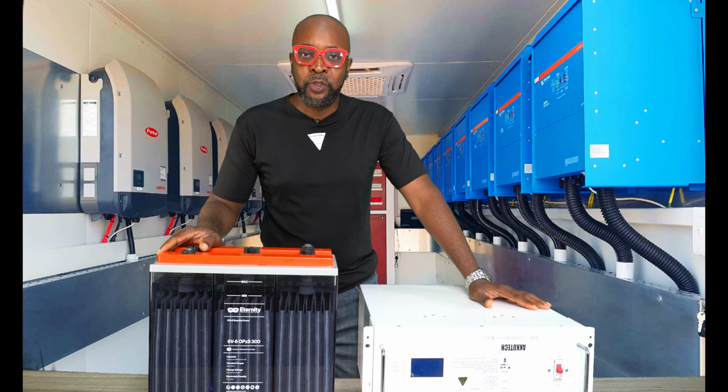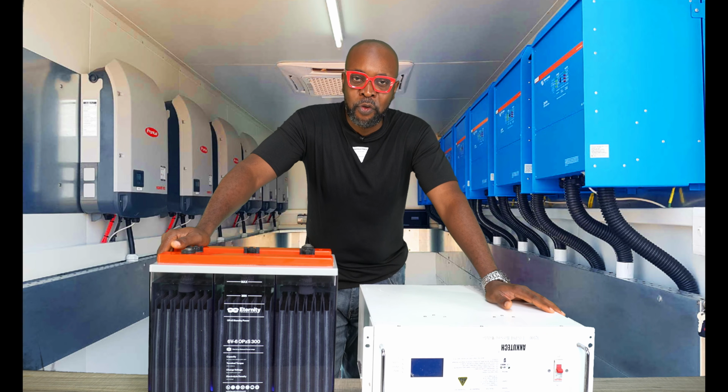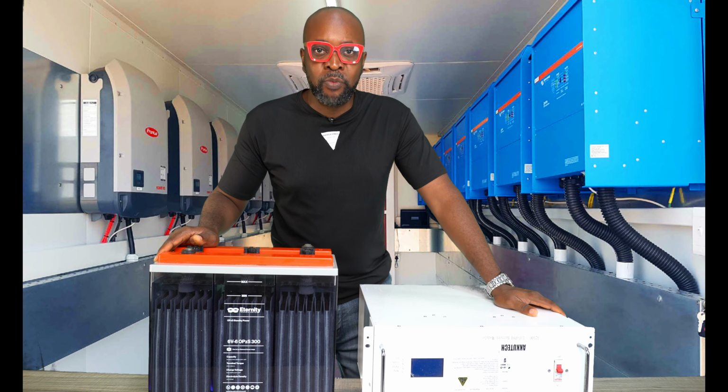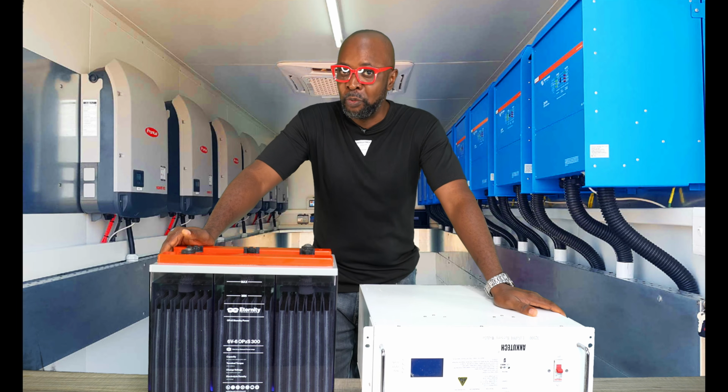So if you don't have so much budget, then you shouldn't be looking the way of the lithium battery. You should be looking the way of a tubular battery. So the lithium battery is more expensive than your tubular battery.